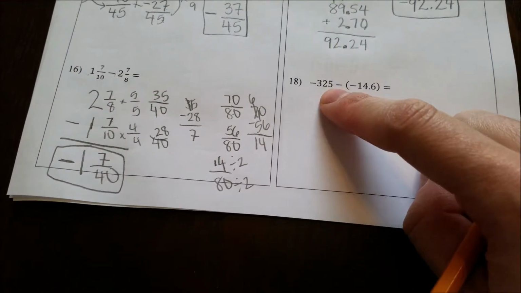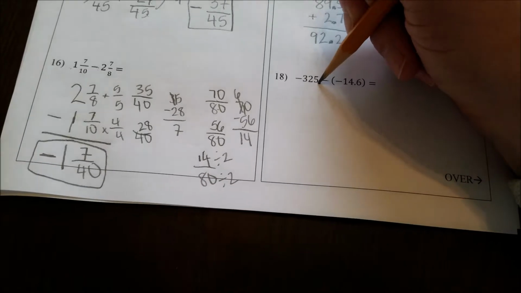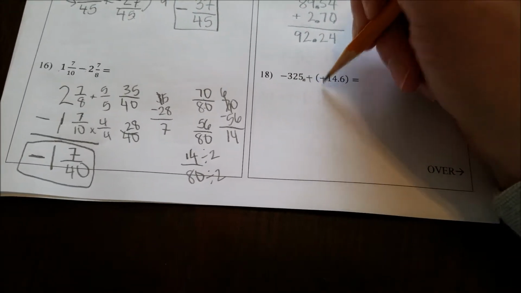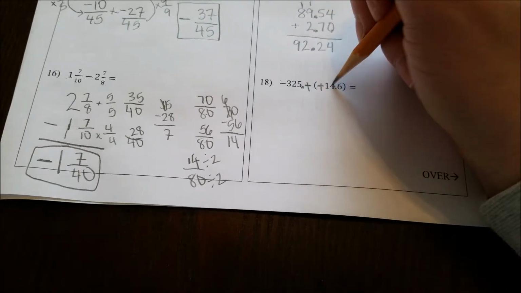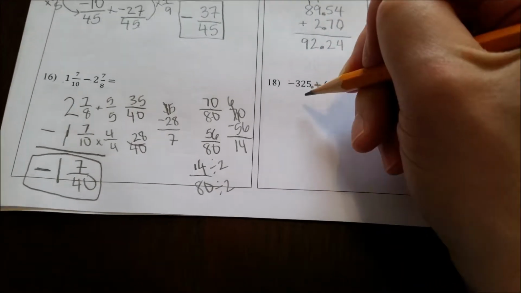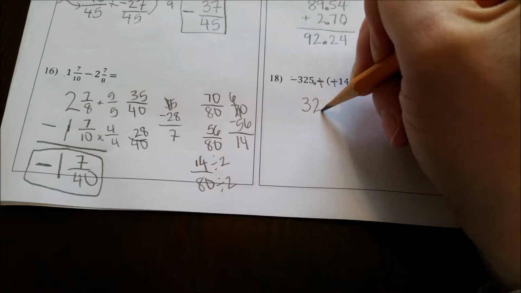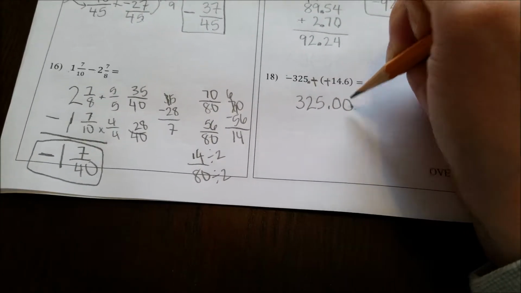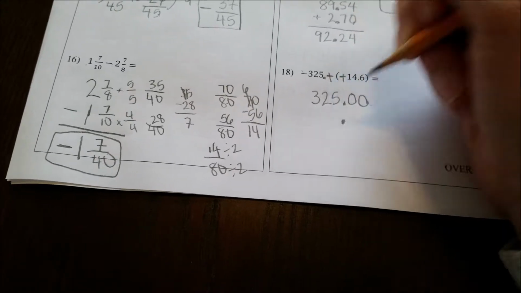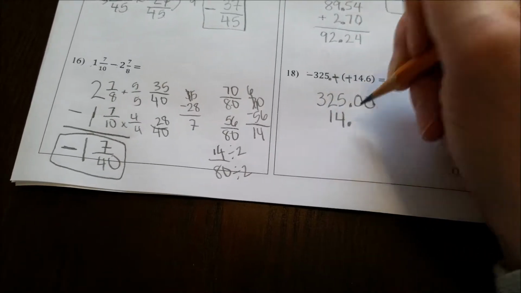$325. So remember, the decimal is here on a whole number. And also, this is a bam, opposite of a negative, plus, plus. So we have a negative, we have a positive. This is going to be subtraction. Therefore, the bigger number has to go on top, so 325.00, if you want to think of it as money. And then the decimal, the 14 goes on this side, the 6 goes over here.